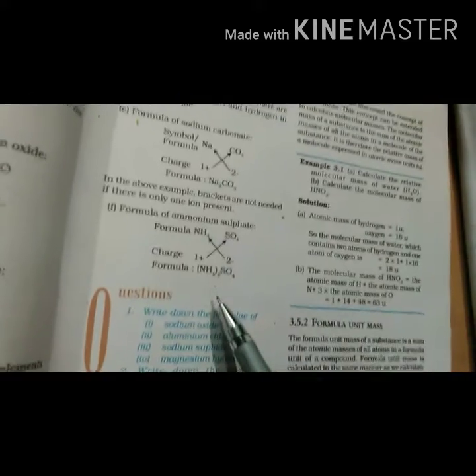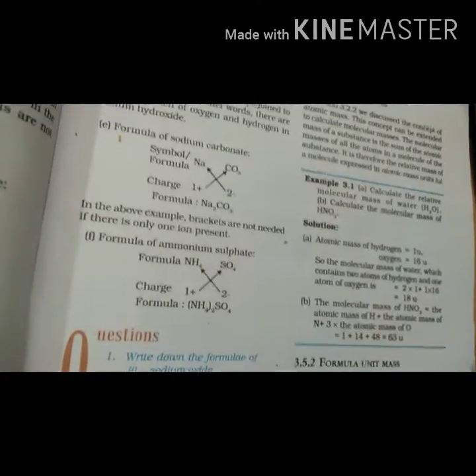This is very important for your concept of chemical compounds. This will lead you to further improvement for the study of the periodic table or for your class 10 chapter on chemical calculations.